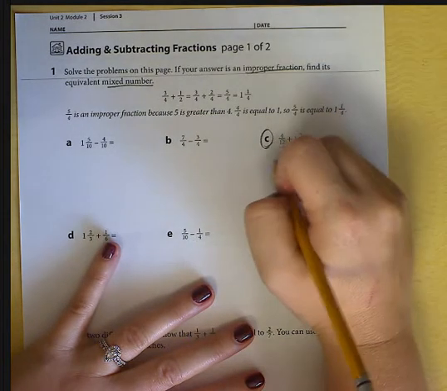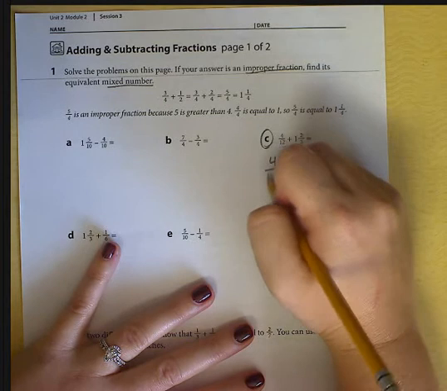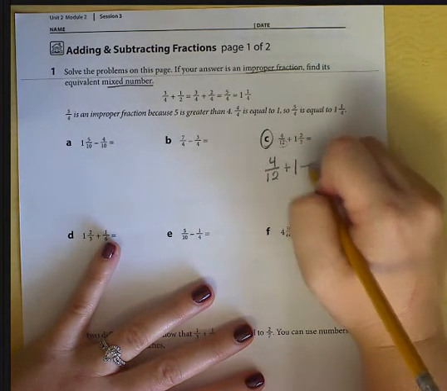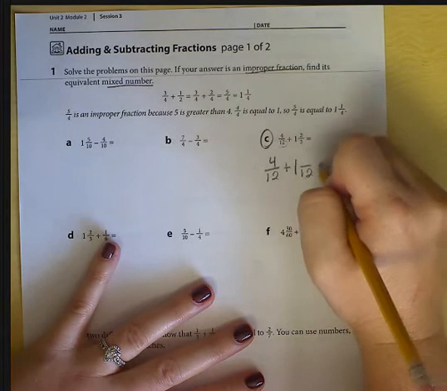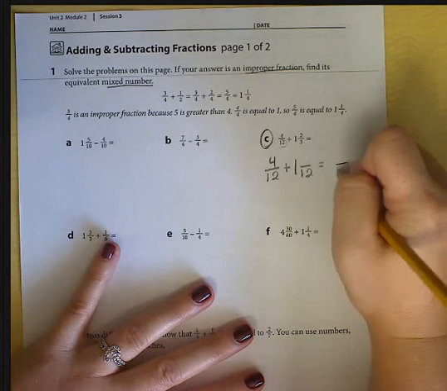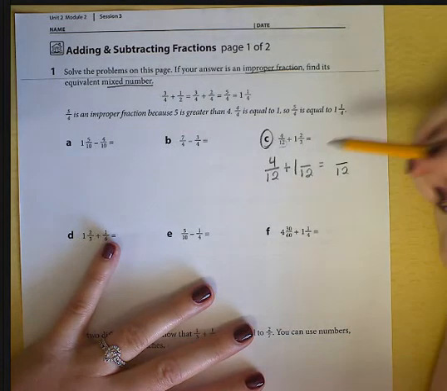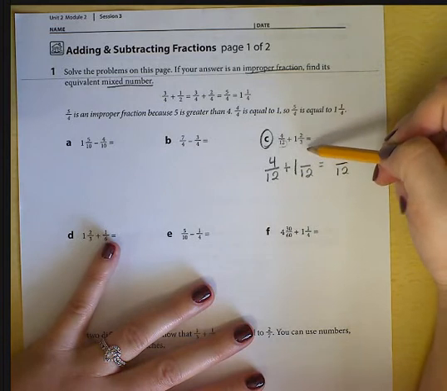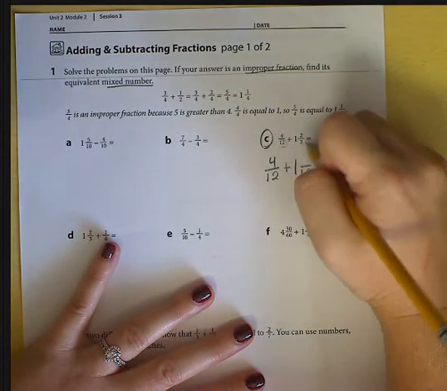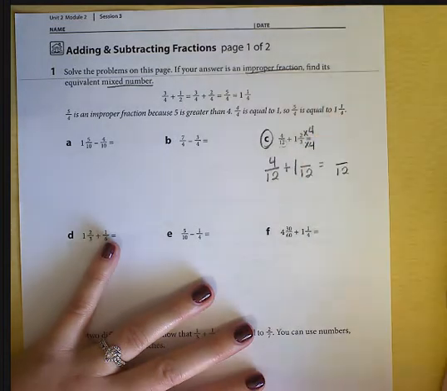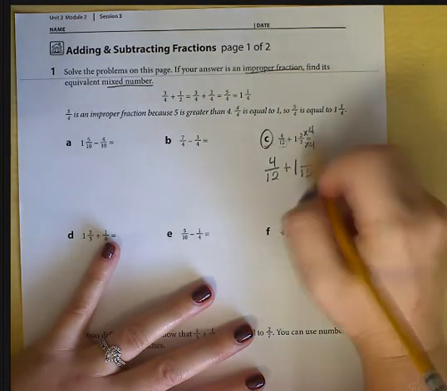So if I have 4/12, that one's going to stay the same, plus, I can't forget my whole number, 1 and something 12ths, and that's going to equal, I'm going to leave space for a whole number, something 12ths. So if I am making my equivalent fraction, to get from 3 to 12, I do times 4. What you do to the bottom, you do to the top, 2 times 4 is 8.